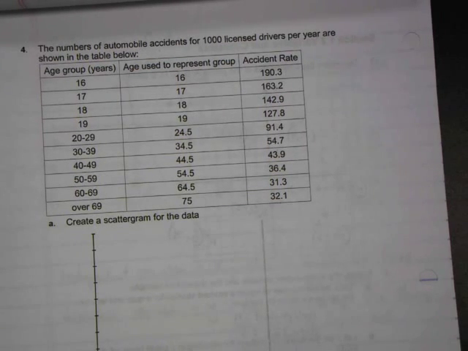How many people have been in an accident? In fact, I've been in more than one. Only one as a driver, but more than one.